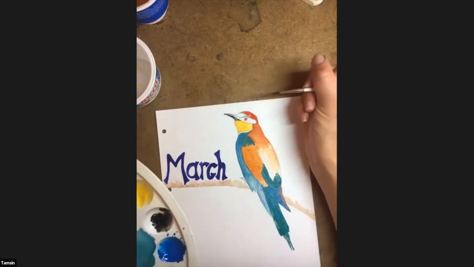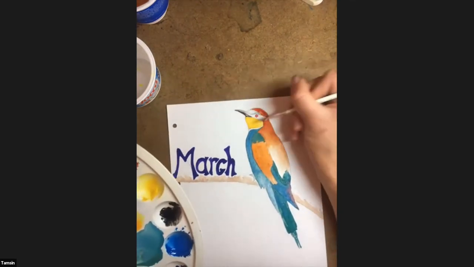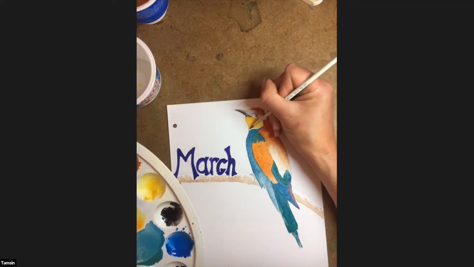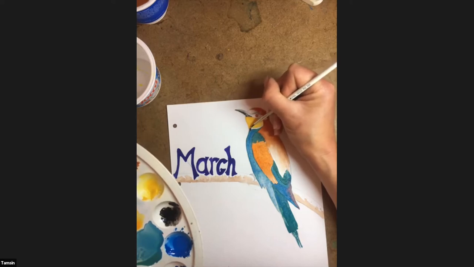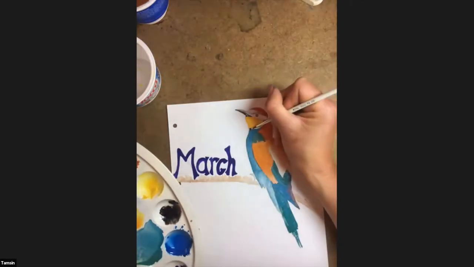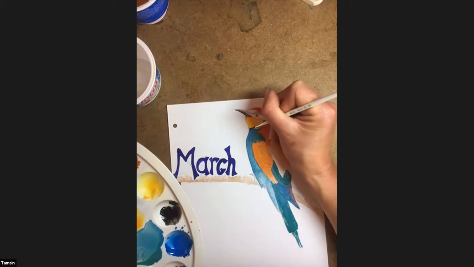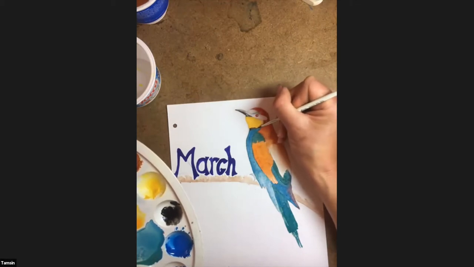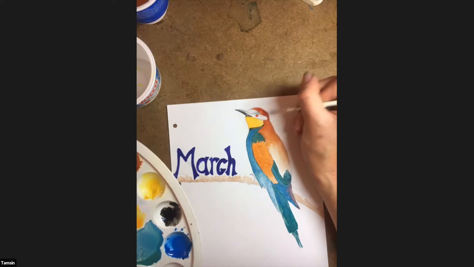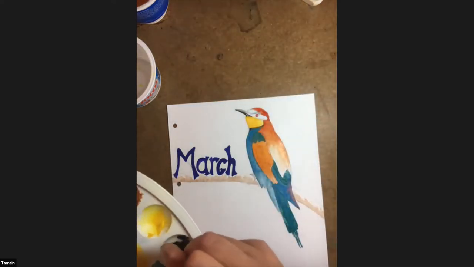And let's paint the neck first, the band around the neck, so we give the eye a bit more chance to dry. So just carefully. A little bit more water. Okay, I'm going to make it slightly darker.